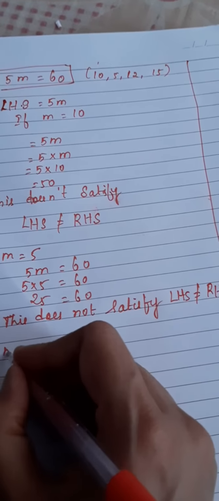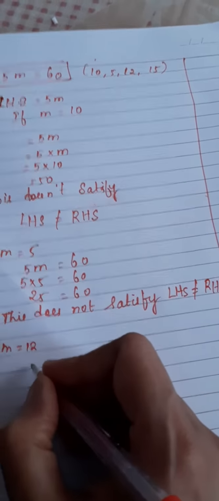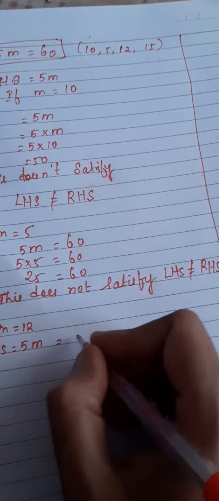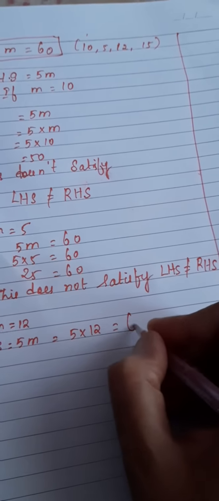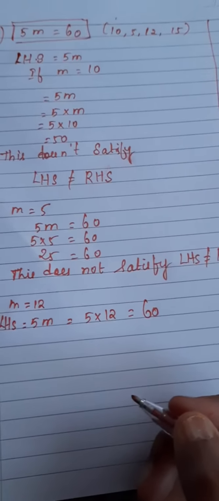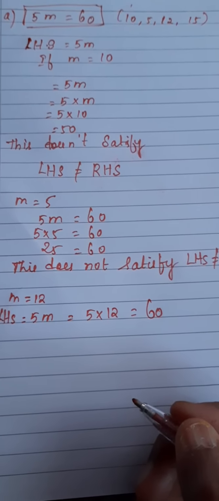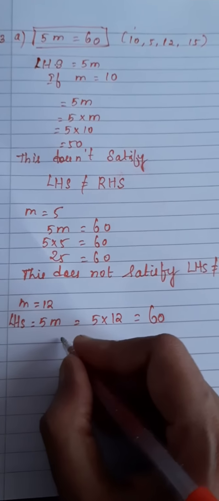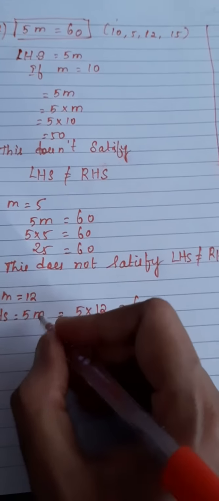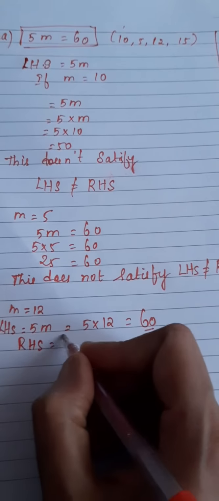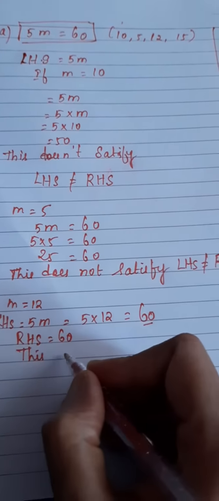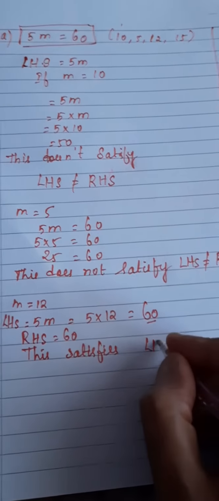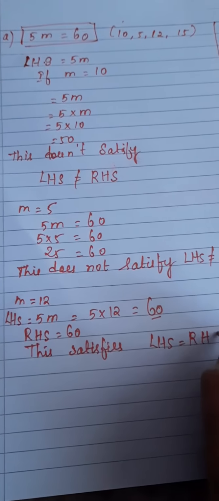Next, m equal to 12. So 5m LHS is equal to 5 into 12 equal to 60. You need to show each and every step. Steps carry the marks. Even if your answer goes wrong, you will get the marks for your steps. So LHS is 60, RHS is also 60. This satisfies. LHS is equal to RHS.